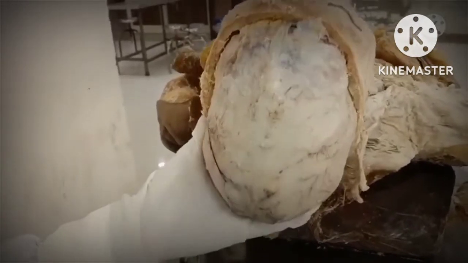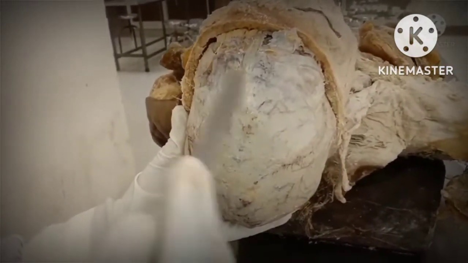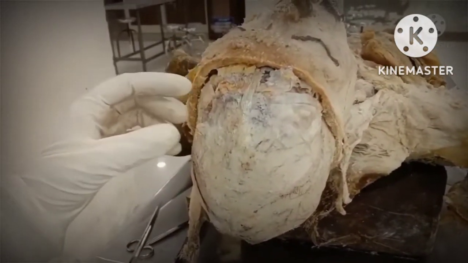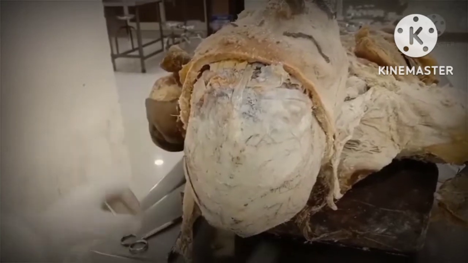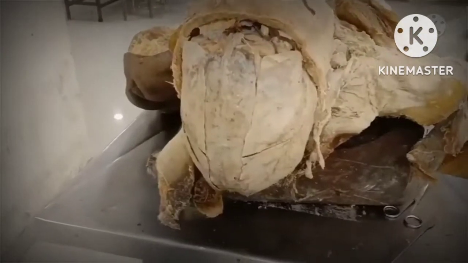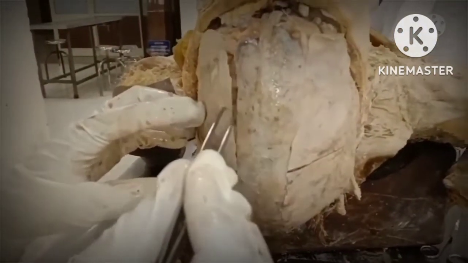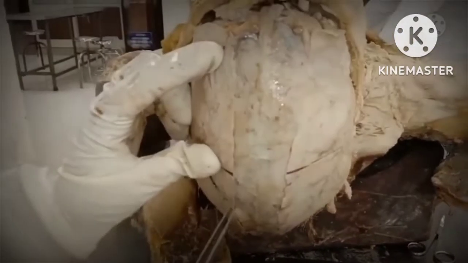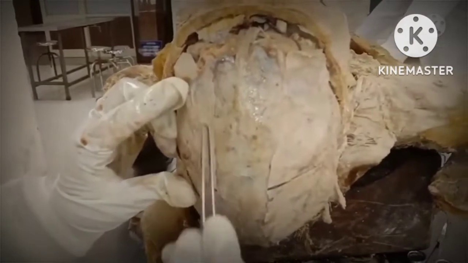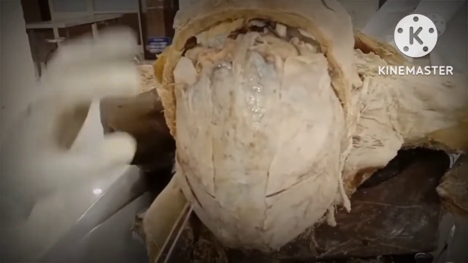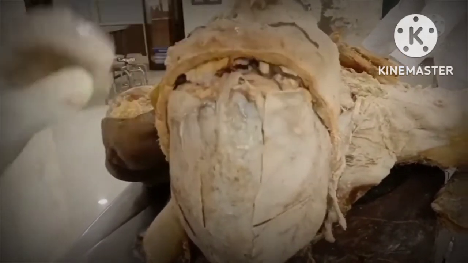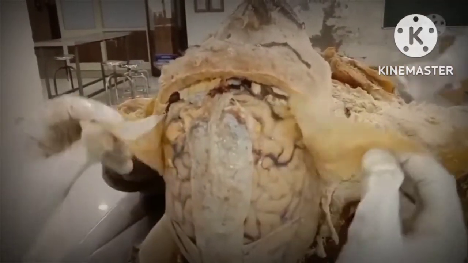To take out the brain, first of all we have to incise this covering, the dura mater. So we will give two paramedian incisions to remove the dura mater. You can see the two paramedian incisions being given. This is one paramedian incision, and this is another. Paramedian means not in the center, but on the sides of the center. Coronal incisions are also given. So two paramedian and two coronal incisions, and all are being reflected.